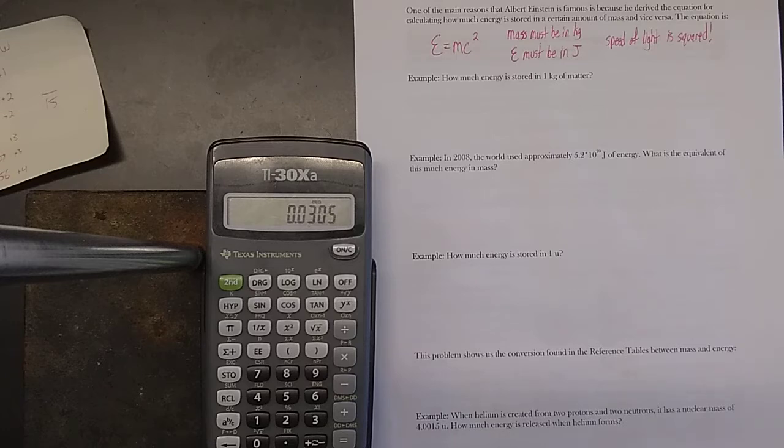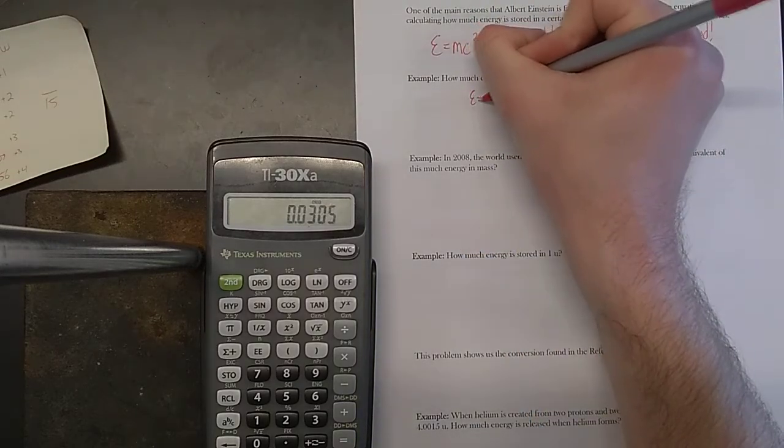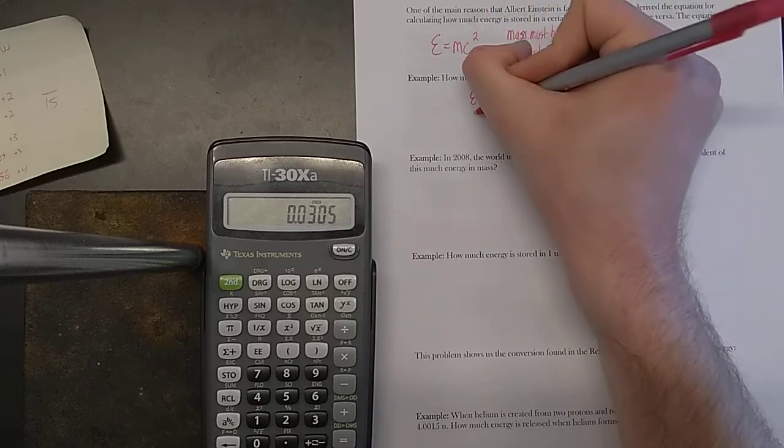Let's get to some examples, okay? We're already in crazy town kind of with this new idea that mass can be converted directly into energy. Let's see how much energy we can get out of some mass. How much energy is stored in 1 kilogram of matter? Well, the equation is E equals mc squared.